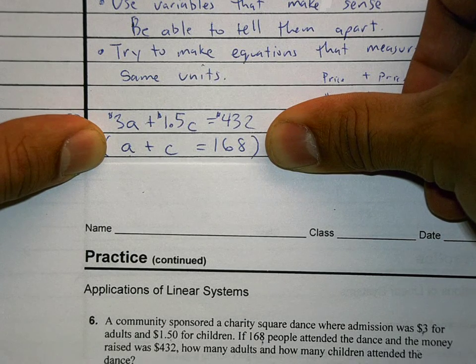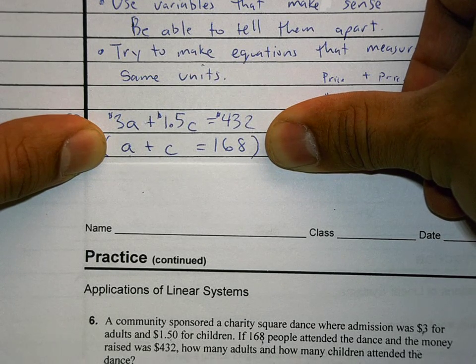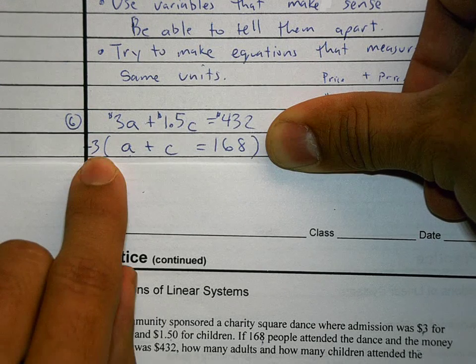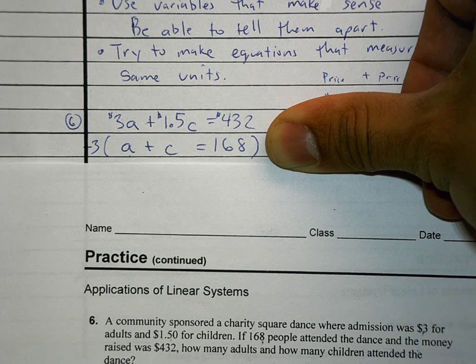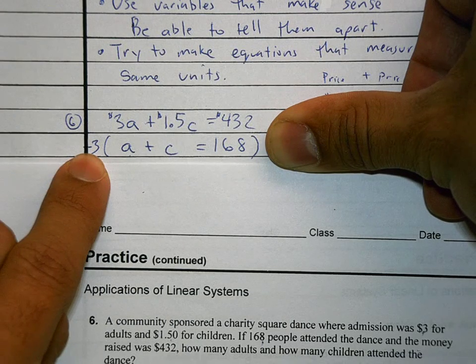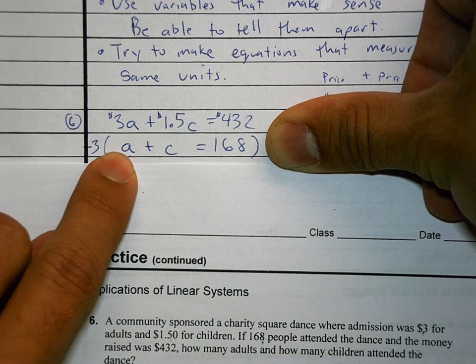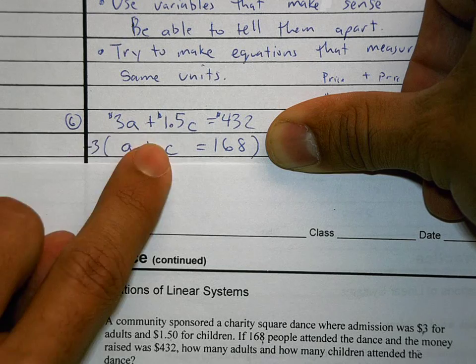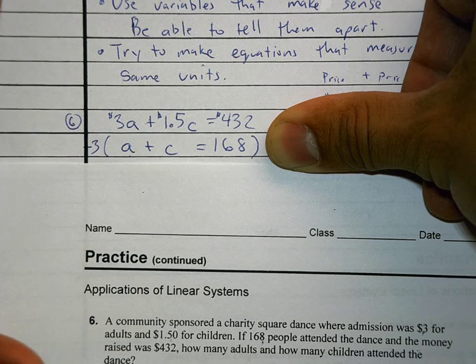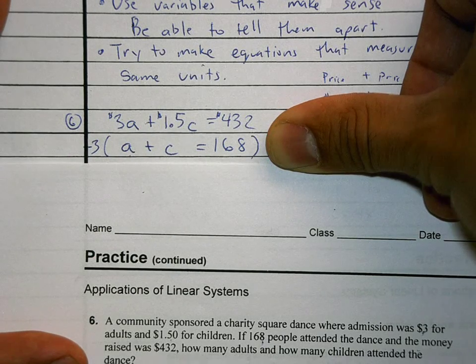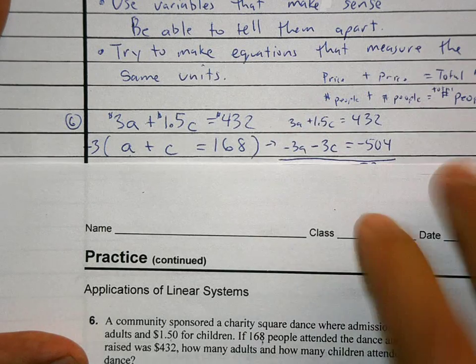Okay, let's multiply by -3, and we'll get rid of the adults this time. That makes sense to me. If I multiply the bottom one by -3, then I get -3 times A, -3 times C, -3 times 168. And then I know that the number of adults will eventually cancel out. So here's what I'm going to get.